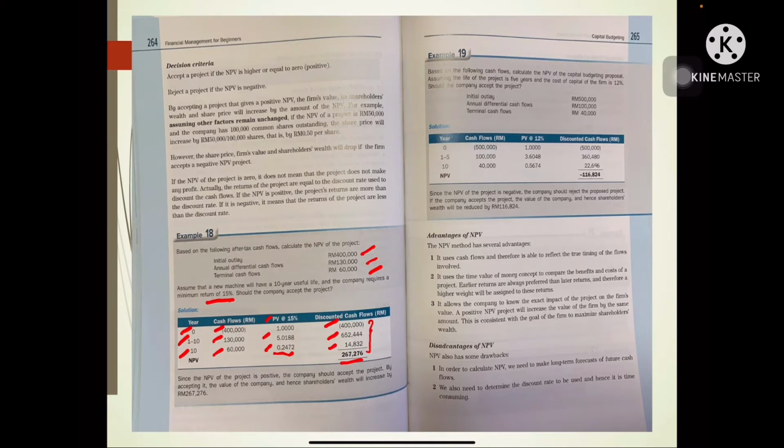Since the NPV is positive, the company should accept the project. By accepting it, the value of the company and hence the shareholders' wealth will increase by 267,276.